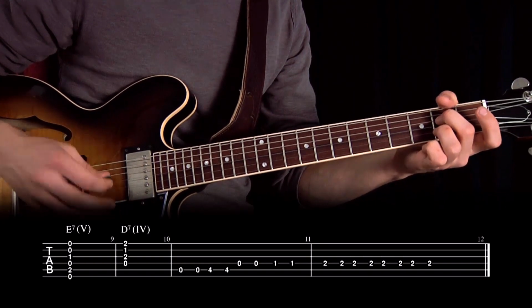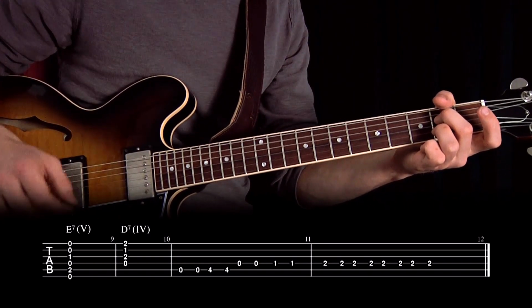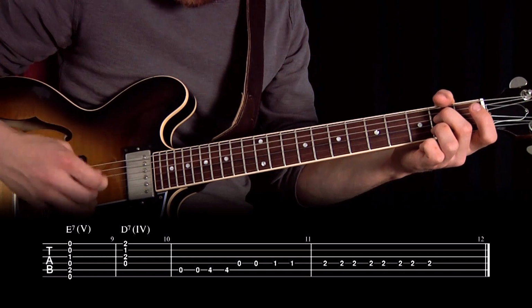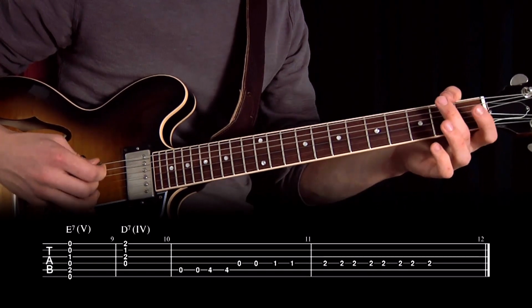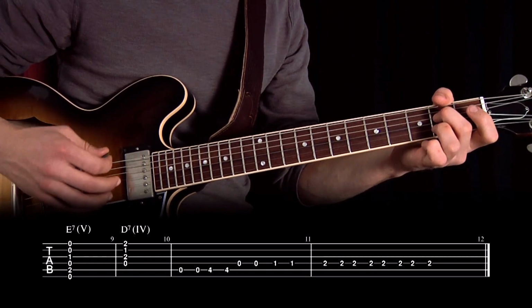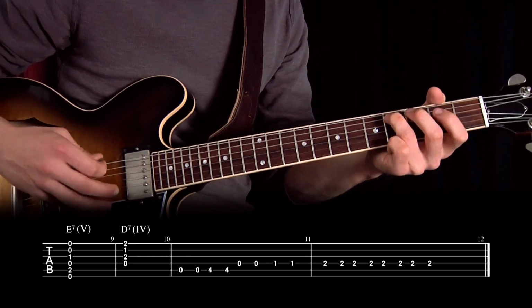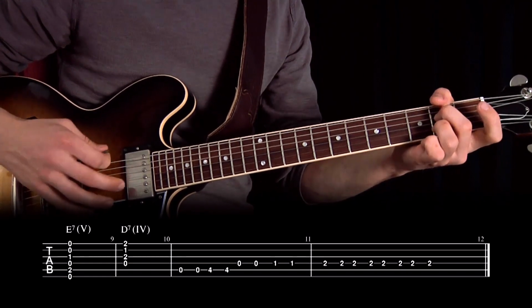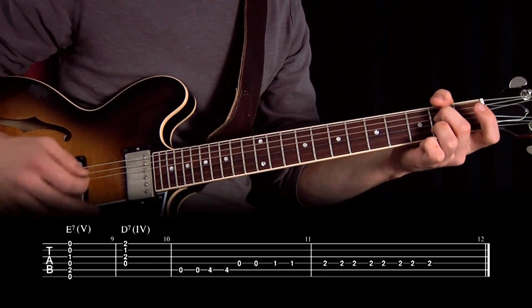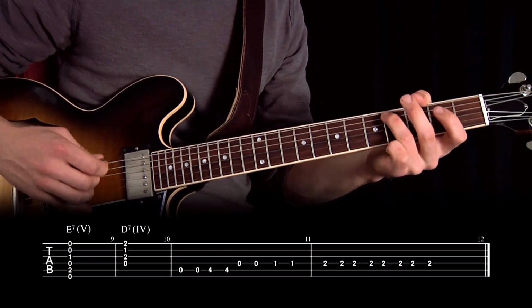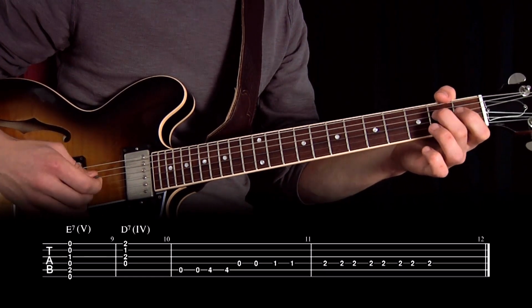So it can be really hard to go from the big moves in your right hand that you use when you're strumming to the small moves that you use when you're picking, but that's just a matter of muscle memory. Just kind of relax and go to the smaller moves. 1, 2, 3, 4, and because we're playing whole notes, there's plenty of time to do that for right now.